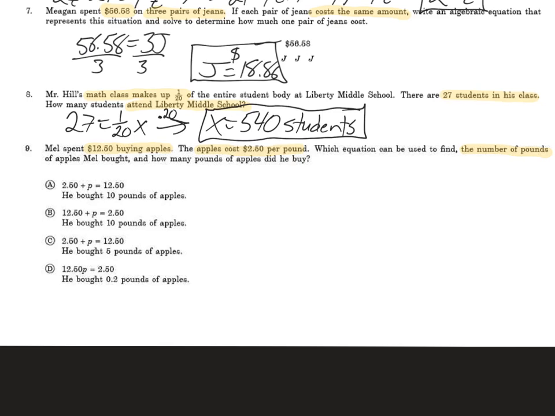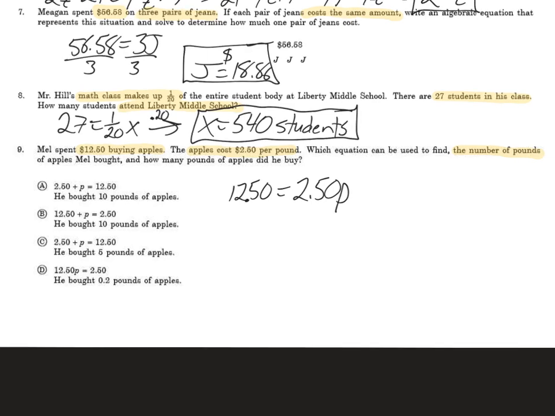Okay, so we spent $12.50. We're going to ignore all the options and just write our own equation. So we spent $12.50 and $2.50 per pound, so that means $2.50 times a pound. Let's just call it P. Okay, so let's solve this. We're going to divide both sides.